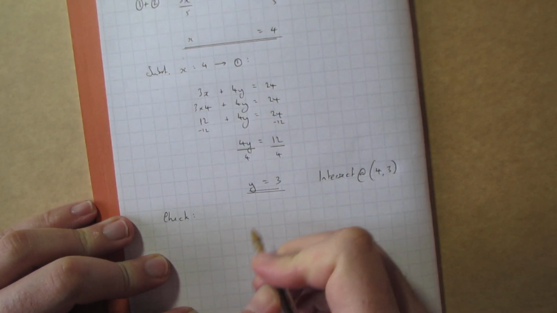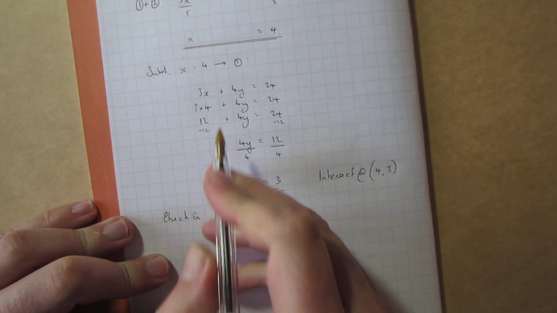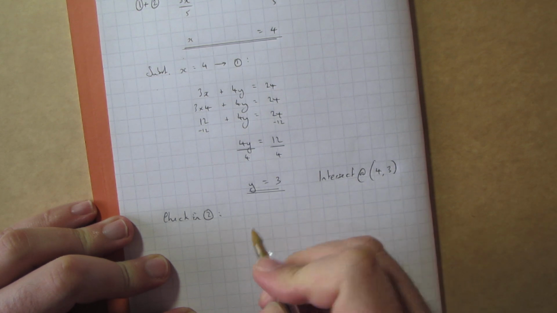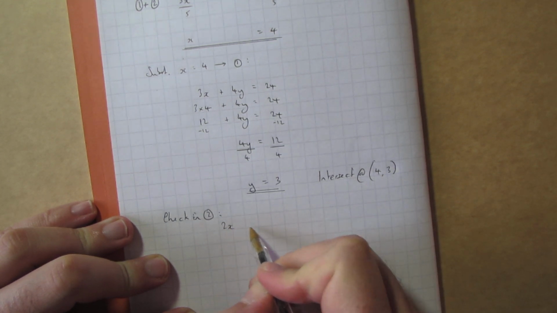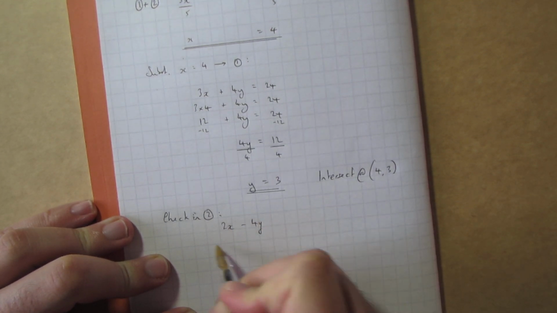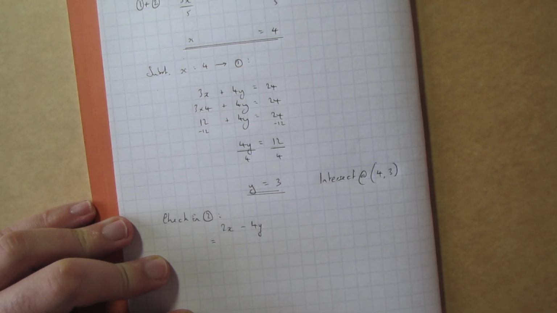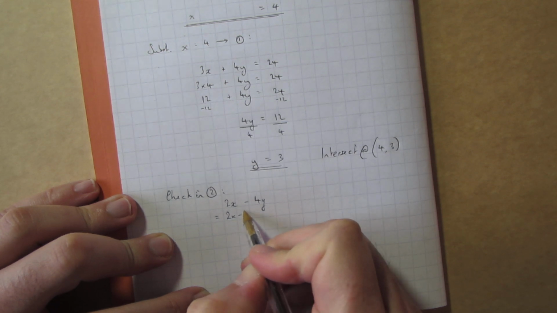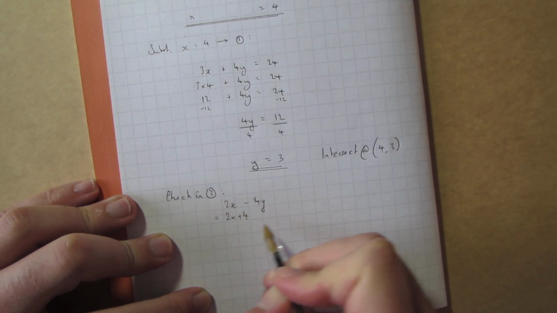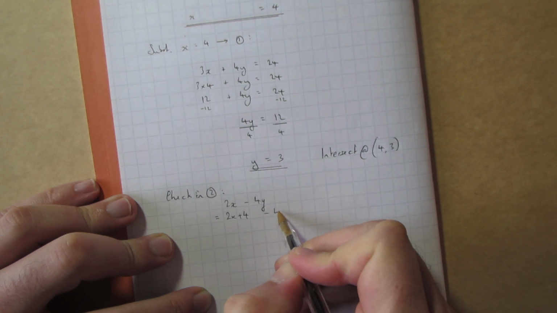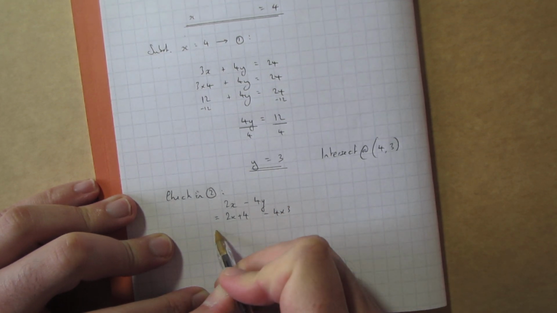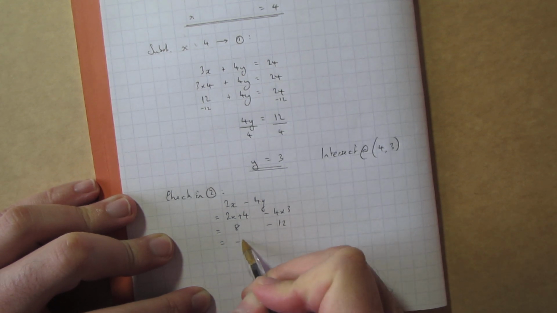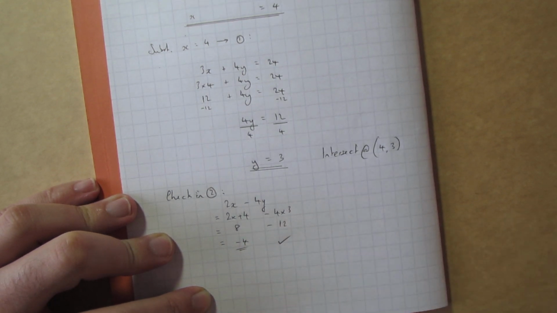We check this in the other equation, not number 1 this time, but in number 2, which said that 2x minus 4y should equal minus 4. Let's see if it does. 2 times an x value of positive 4, take 4 times a y value of 3, gives me 8 take 12, which is negative 4. It's correct.